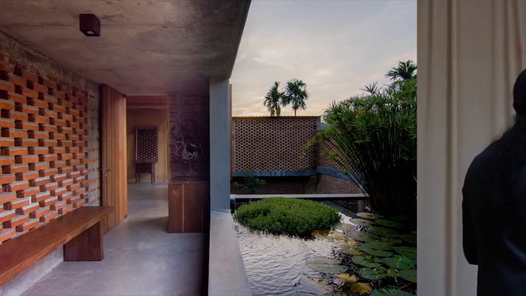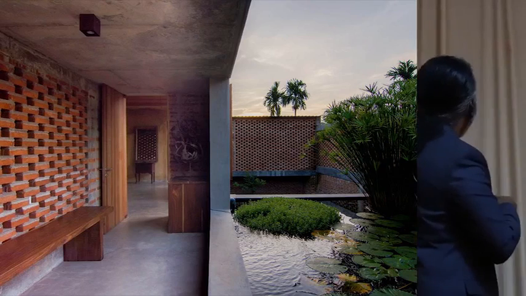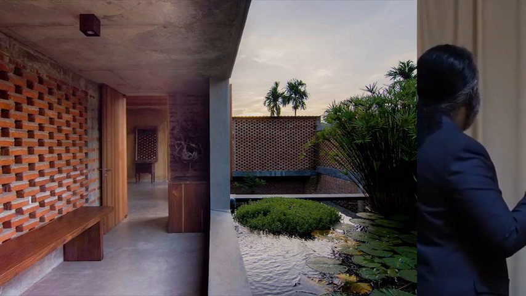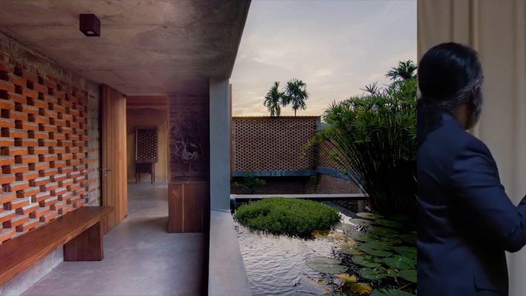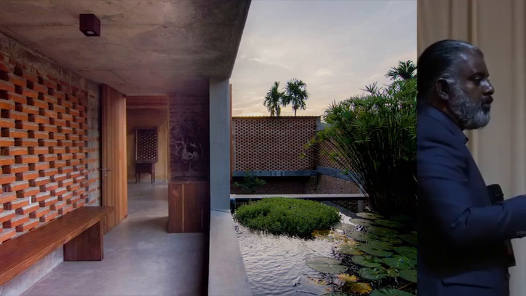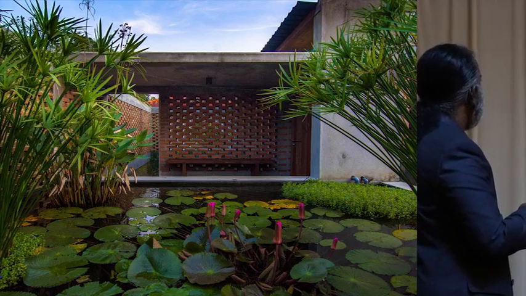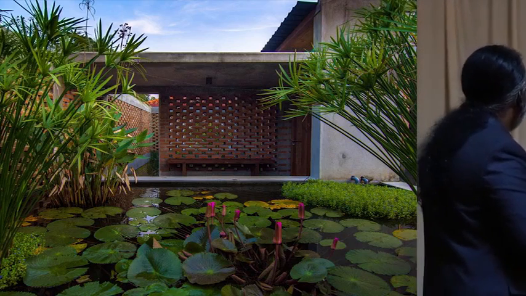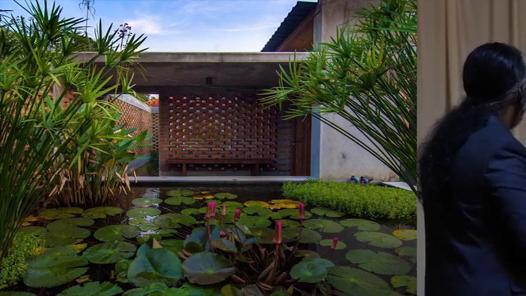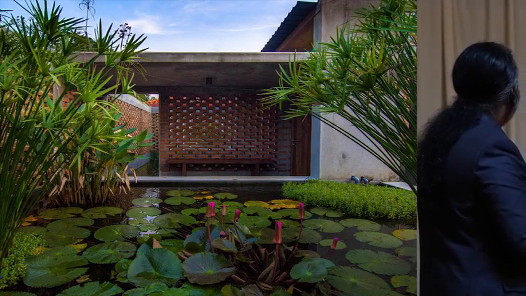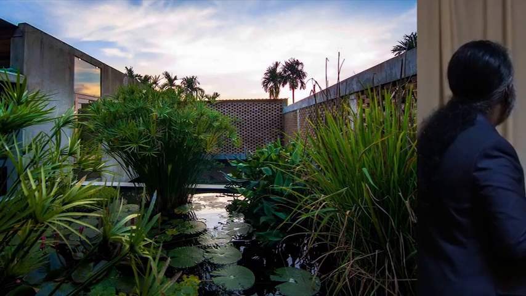So that's the master bedroom connected with the balcony or the veranda that is almost facing the 20 by 20 pool pond. That's where he spends a lot of time when he's not in the studio, enjoying the water.